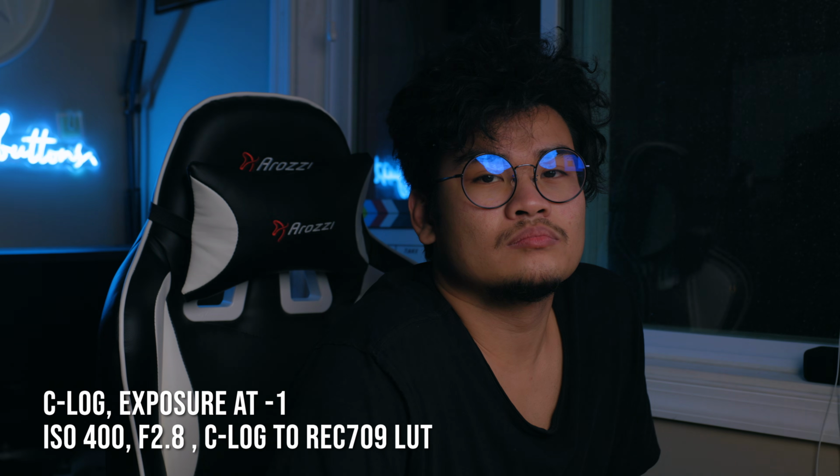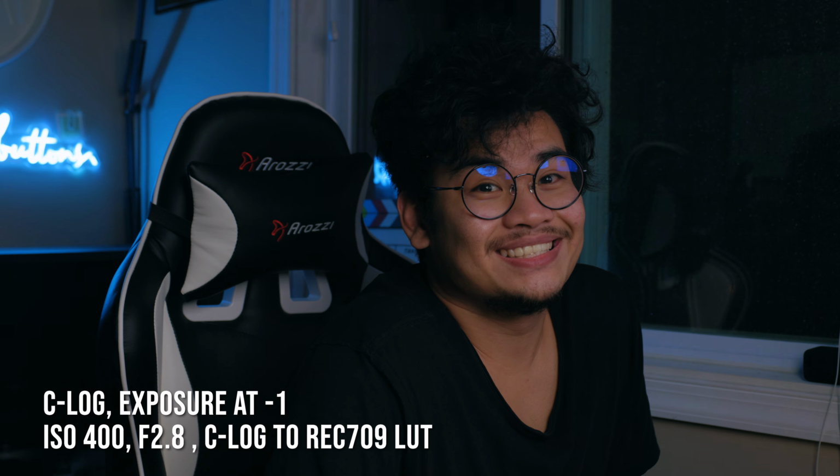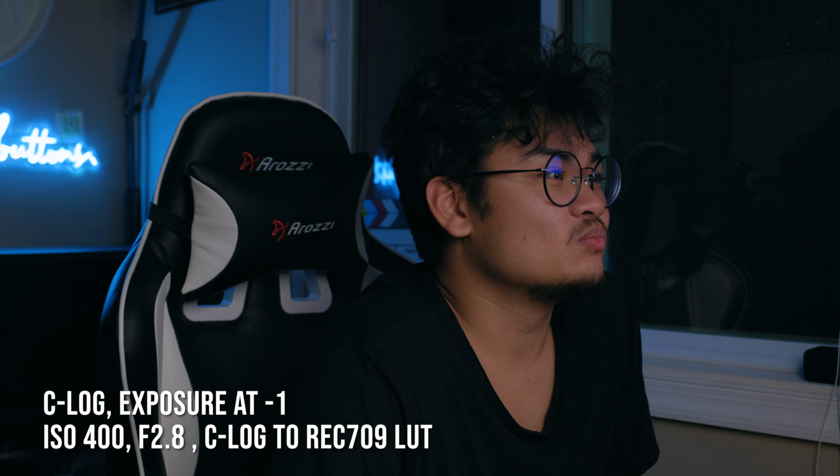And the final test is going to be exposing to the left -1. Now we should already be able to know that if the middle exposure produced noise, then exposing to the left -1 stop is going to produce much more noise in the darks and the shadows. So let's go ahead and take a quick look at that. And as you can see, there's way more noise in the darks and the shadows, so exposing to the left should never be an option when shooting in C-Log.